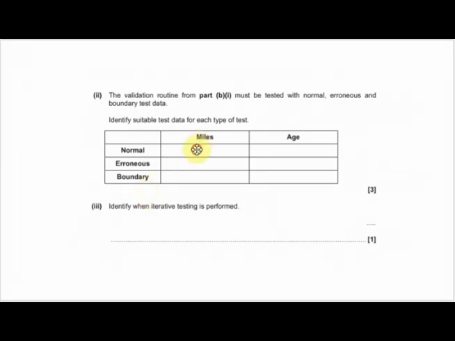Okay, so normal amount of miles, well, we can take anything between 0 and just fewer than 10,000. So I'm just going to put 4,000 here. And normal age is anything between new, so 0, and 5, and you are allowed to have a car which is 5, but remember 5 is the boundary. And so what I'm going to say is I'm going to have a 3-year-old. So I've tried to keep it middle ground. That is absolutely normal, valid data that would get through my system.